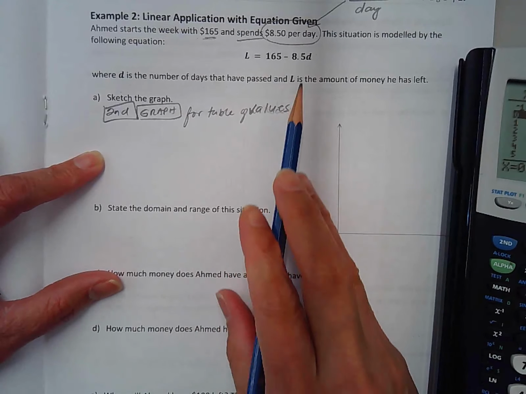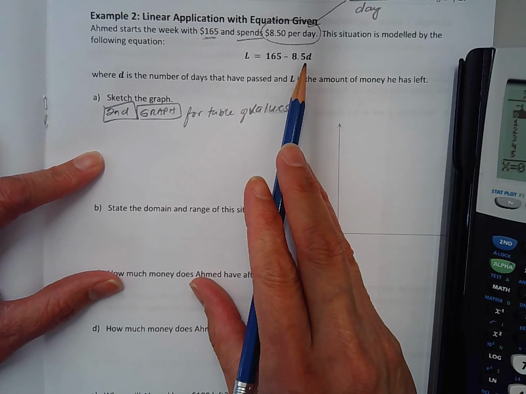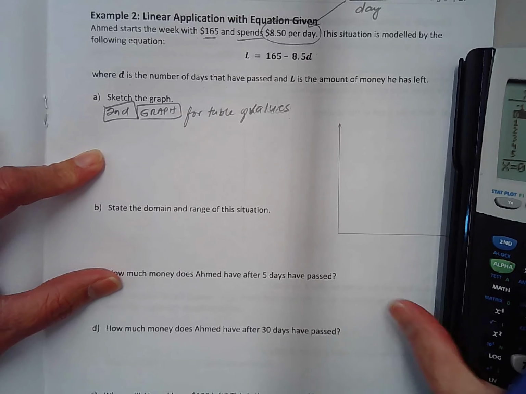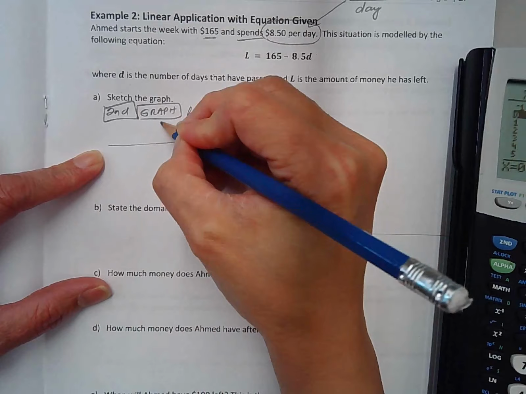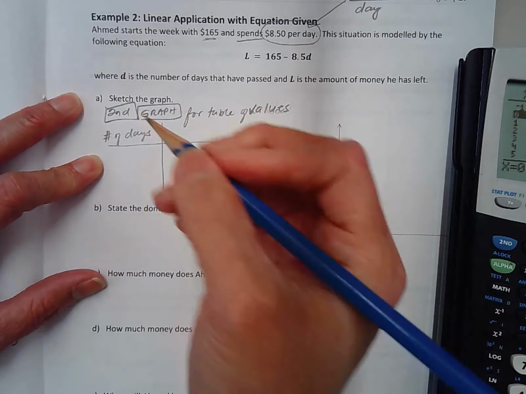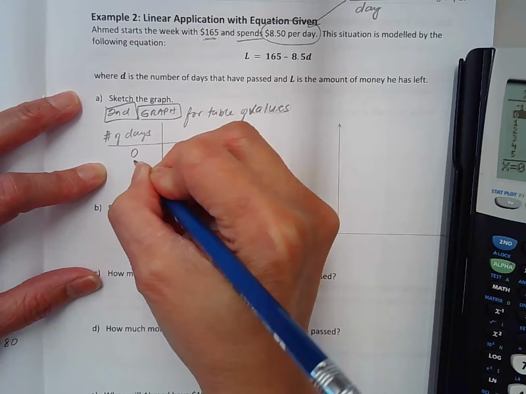Can I go negative days? No. So the days should be 0, 1, 2, 3, 4, 5, right? So number of days. We can't do a negative number of days. Feel free to move up if you can't see, otherwise it's going to slow you down. So 0, 1, 2, 3.